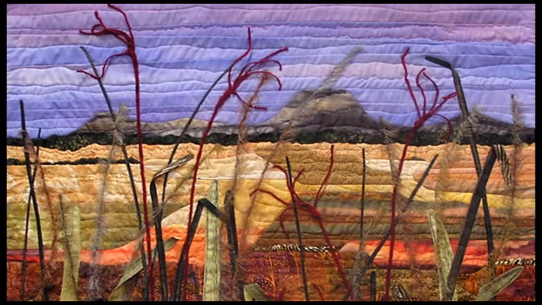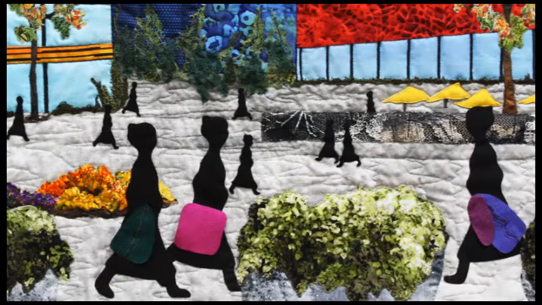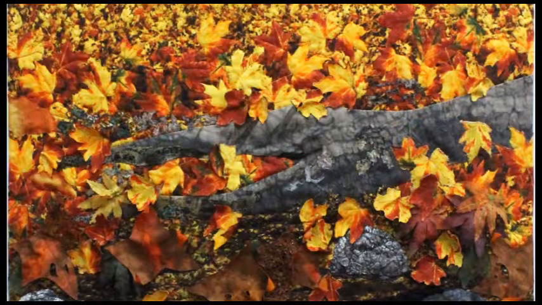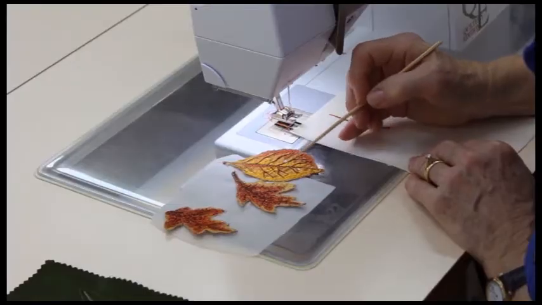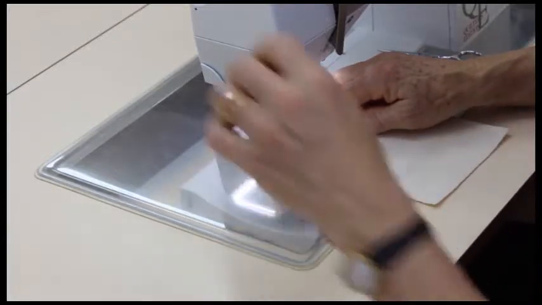DVD 6 is all about the foreground of your image, which to me means all the things in your work that are close to the viewer and therefore are larger, more detailed, have stronger colours, etc. I'm particularly fond of leaves in the foreground, and this DVD starts with a demonstration of the machine stitches I use as a baseline for creating leaves.